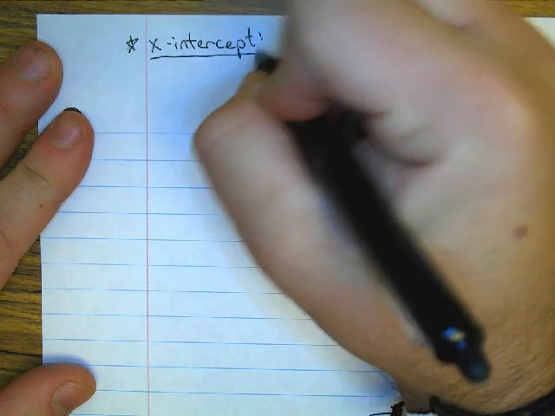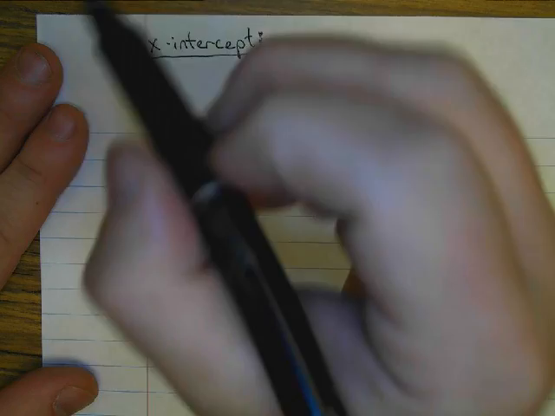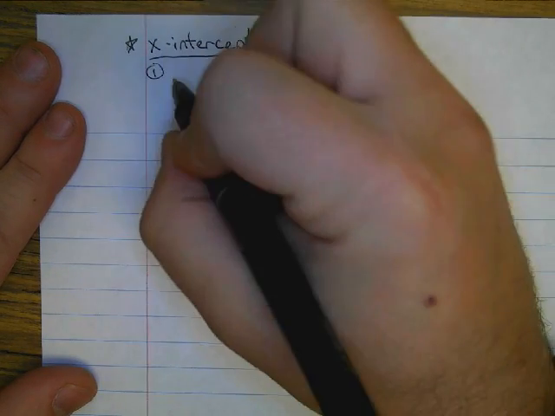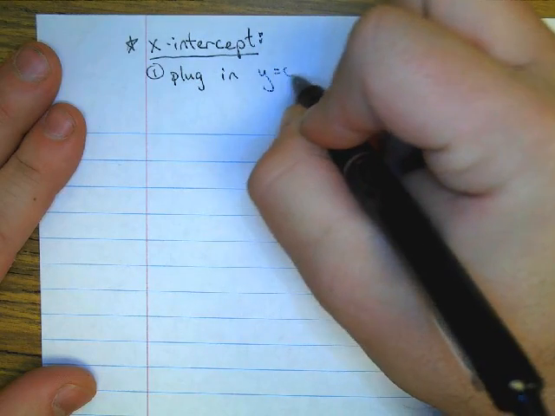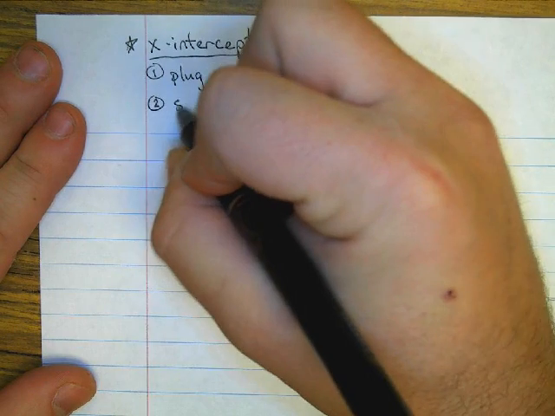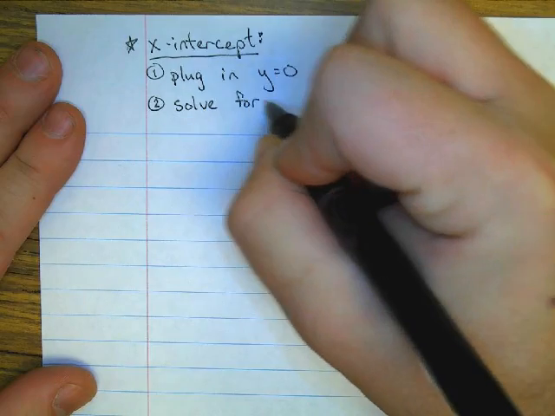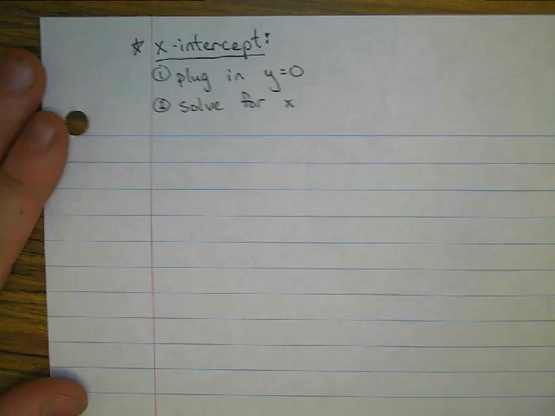And to find an x-intercept, step 1, plug in y equals 0. Step 2, solve for x. Pretty straightforward.